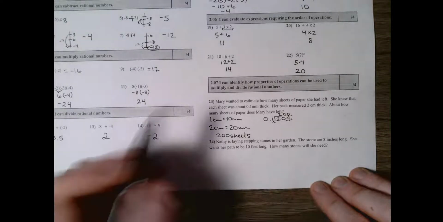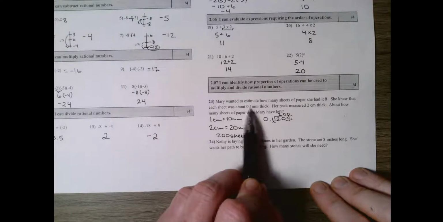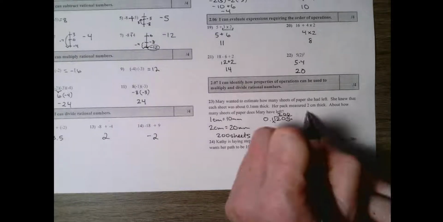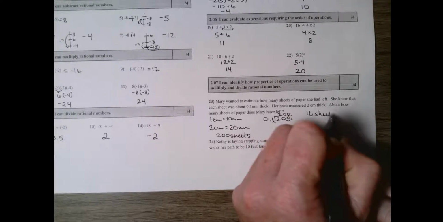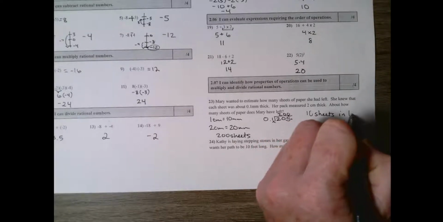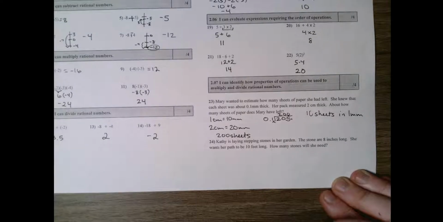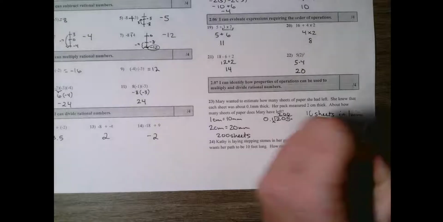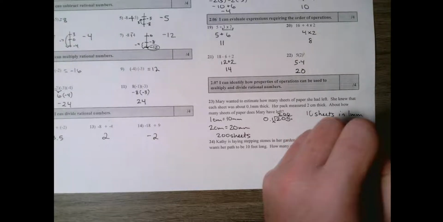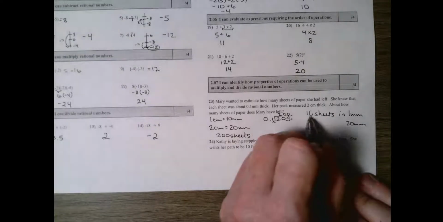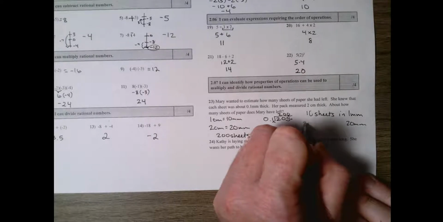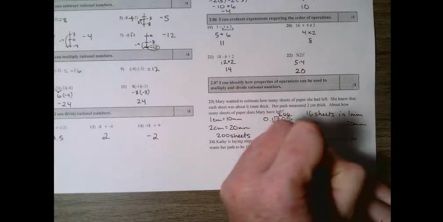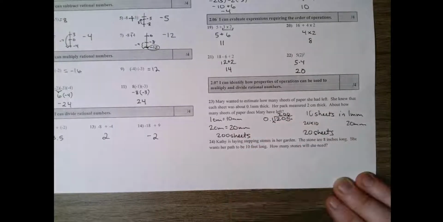Or really what we could do also is, if each paper is 0.1 millimeters, that means there's 10 sheets in 1 millimeter. And if 2 centimeters is 20 millimeters, then there's 20 times 10 sheets. So there's 200 sheets.